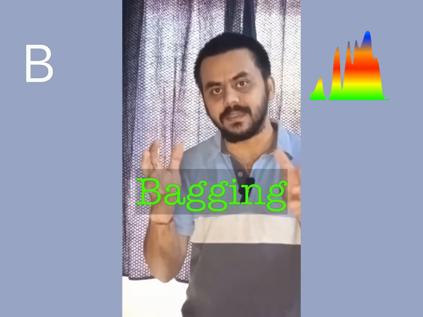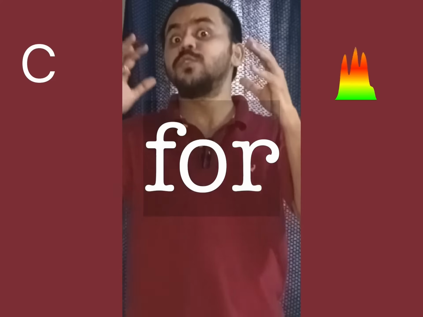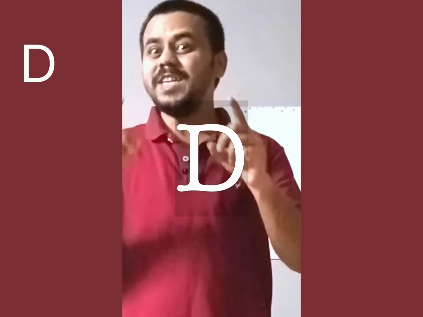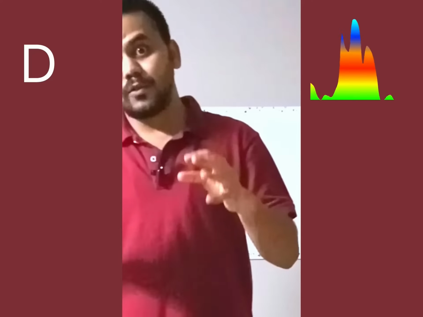B for bagging, making multiple training sets from a training set and training separate models on those separate training sets and finally averaging them out. C is for correlation. It measures the relationship between two features or variables. D for deep learning. The cornerstone for deep learning is artificial neural networks.